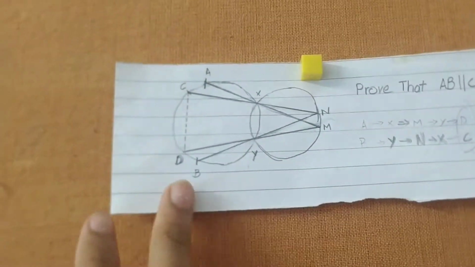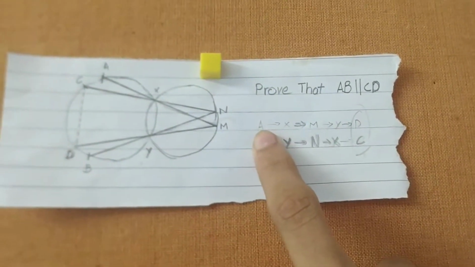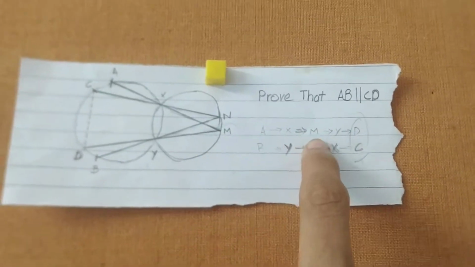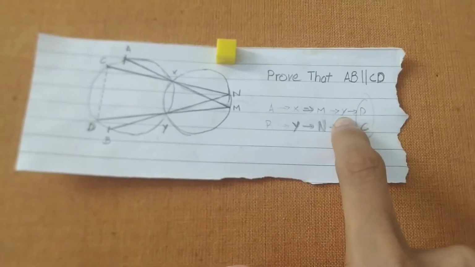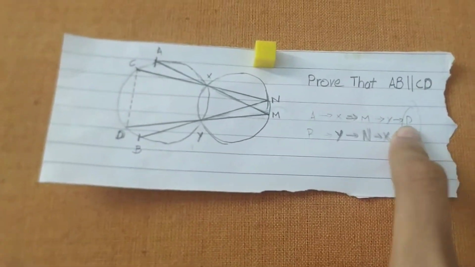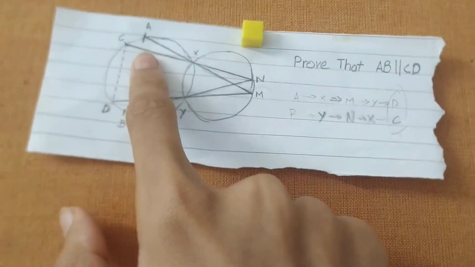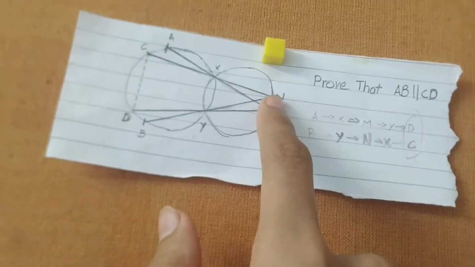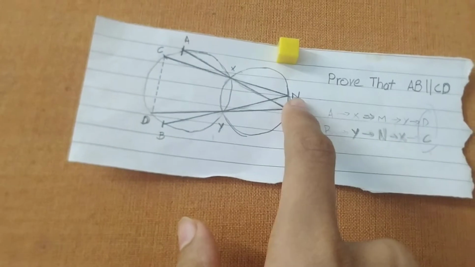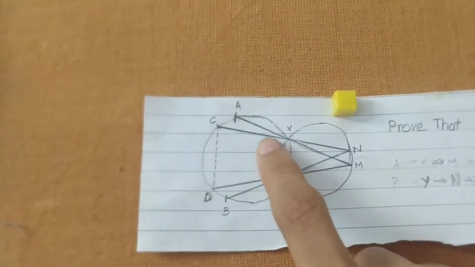So I just chose these two, and we draw a line from A through X to intersect the other circle. That's at M, and then from M through Y to intersect the first circle at D. Similarly, from B through Y to N, and from N through X to C. And we're asked to prove that this AB line is parallel to the CD line.